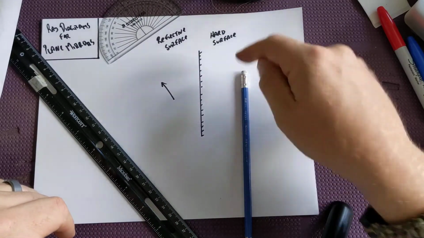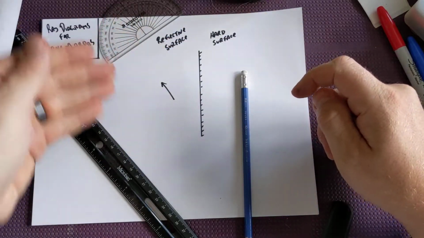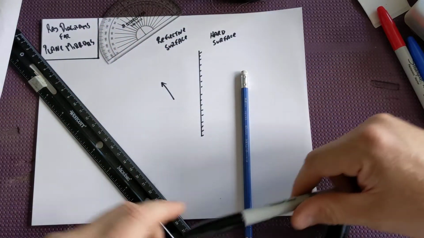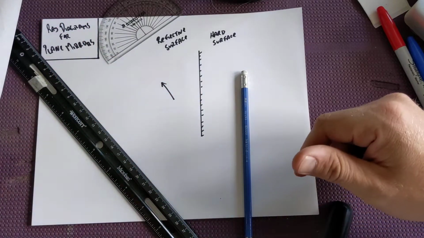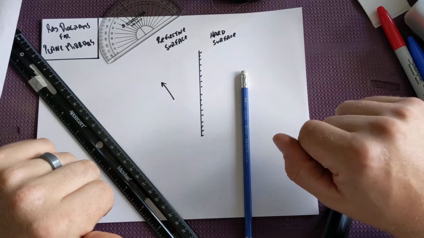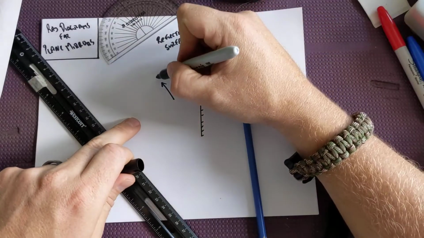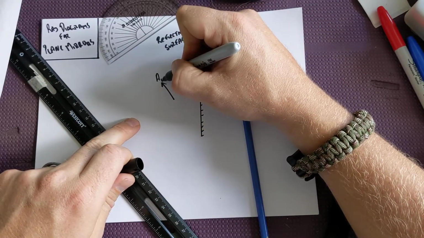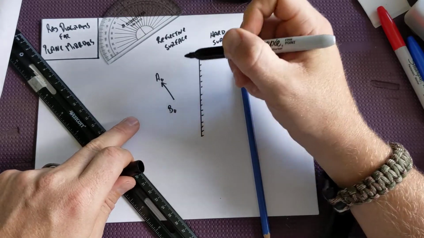We have our mirror, with the hard surface on this side and the reflective surface on this side. All the light is over here and it's coming at this from all directions, but we're only going to draw a few of the rays. This here is our object, and the top of it we're going to call point A of the object, and the bottom we're going to call point B of the object.